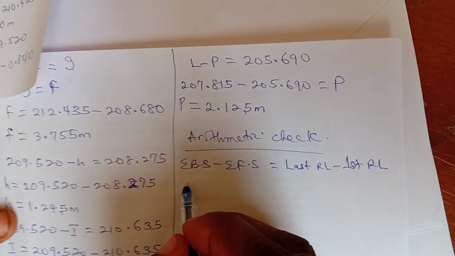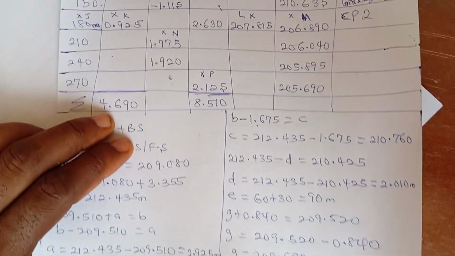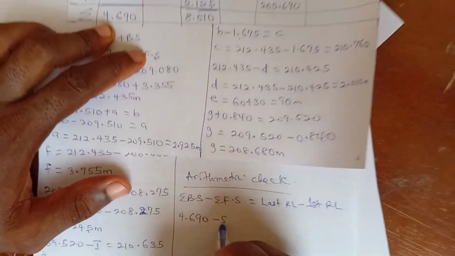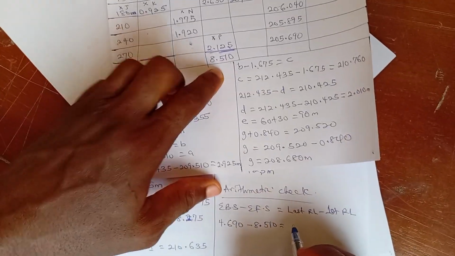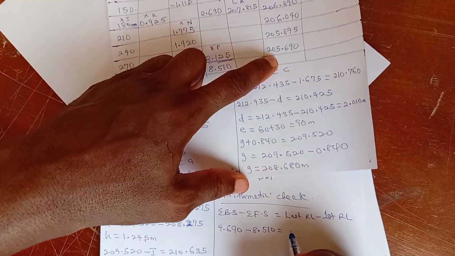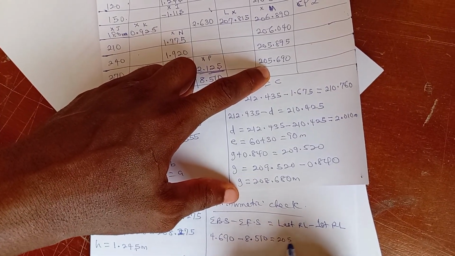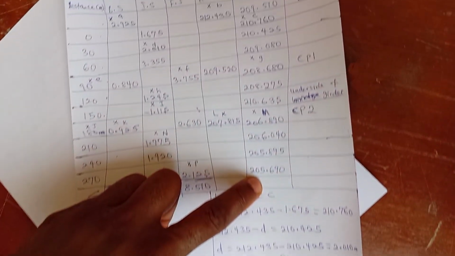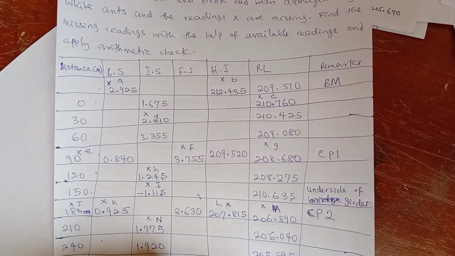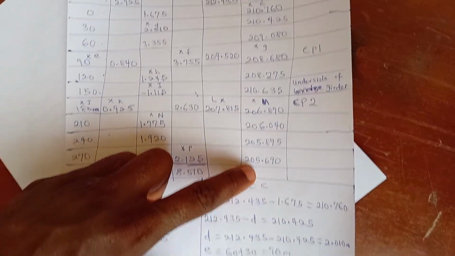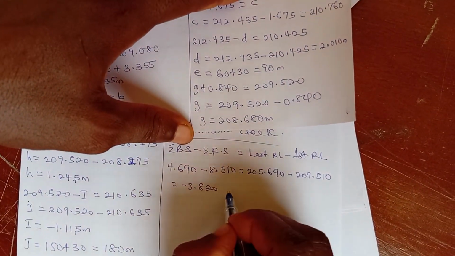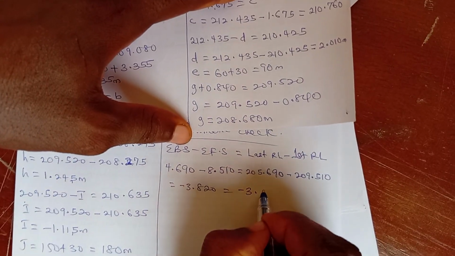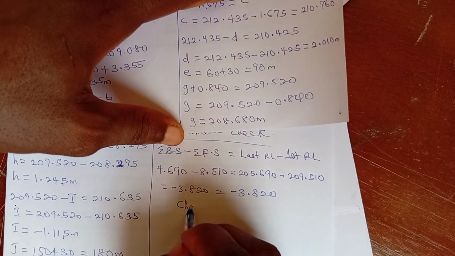The summation of backsight is 4.690 minus the foresight, 8.510. The last reduced level is 205.690 minus the first one, which is 209.510. If we subtract, we have minus 3.820, and this other one too, minus 3.820. So check.